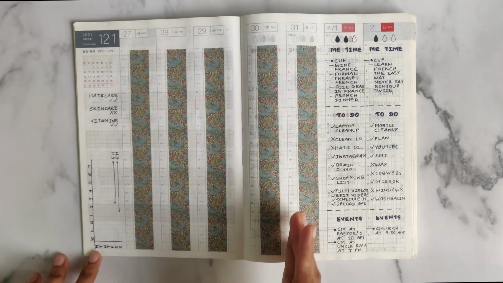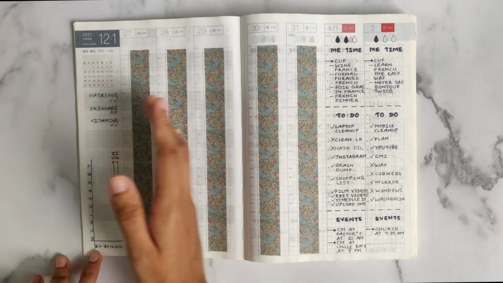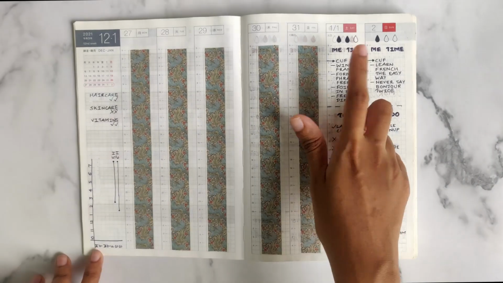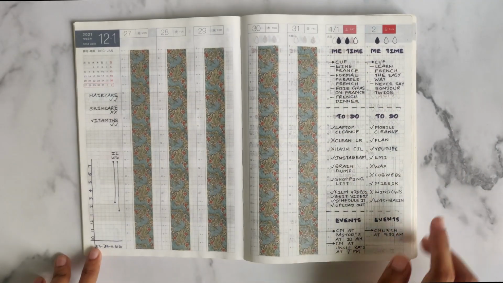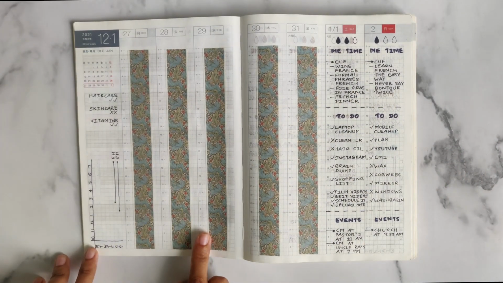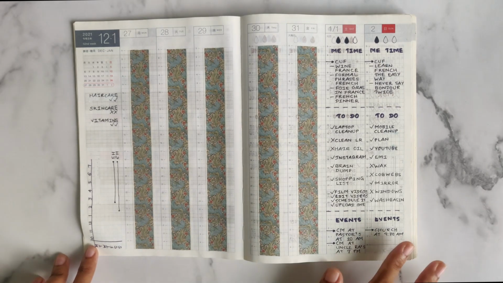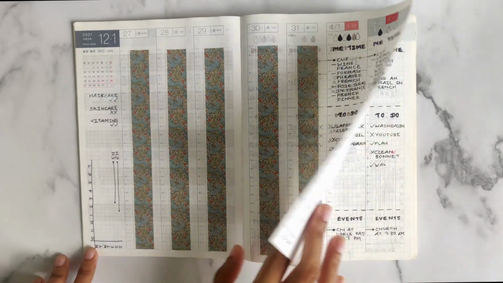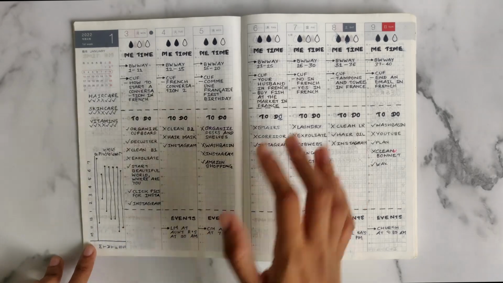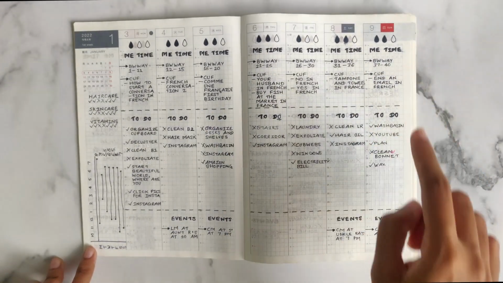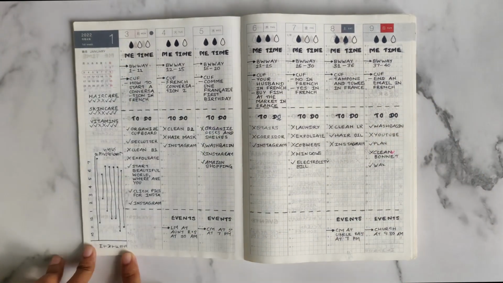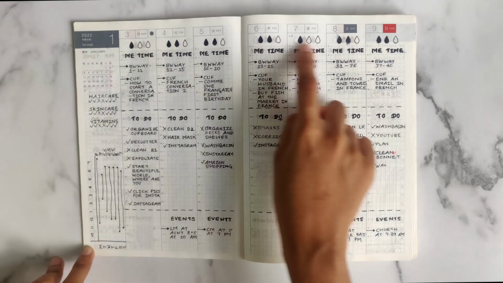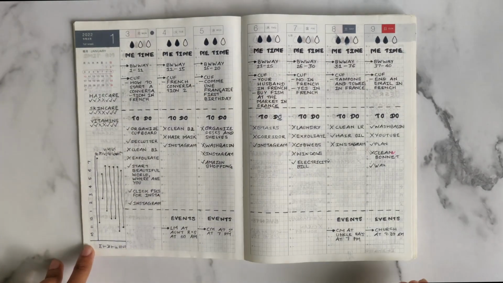Again, I use the exact date, so I don't use the dates of the previous year. I always start from the first. So I've covered them up with washi. The basics of what I do, let me show you from the next spread, is I divide my spread into 3 categories: me time, to do, events, and there is a tracker section on the left hand side and on the top, and that's about it.